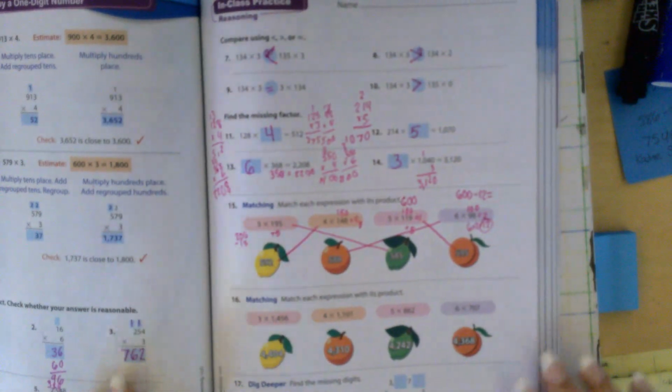Woo! Excuse me. Zoom in again, please. I don't know if it's going to.